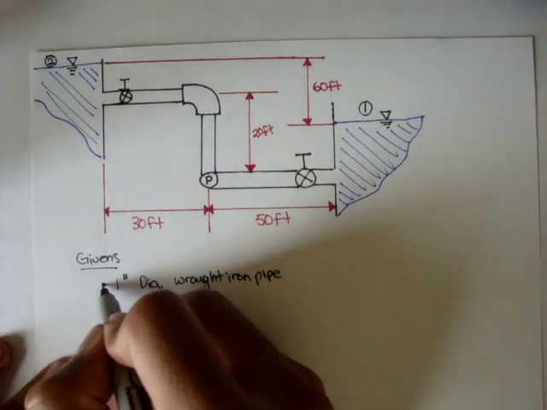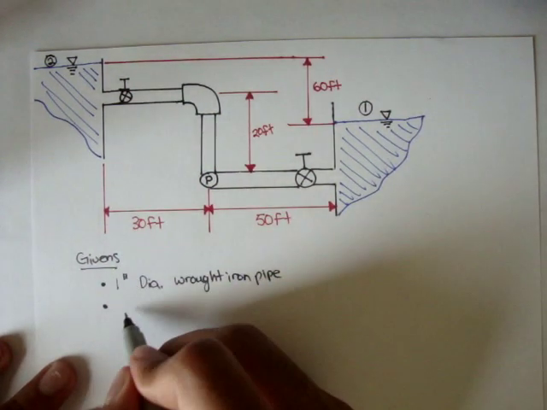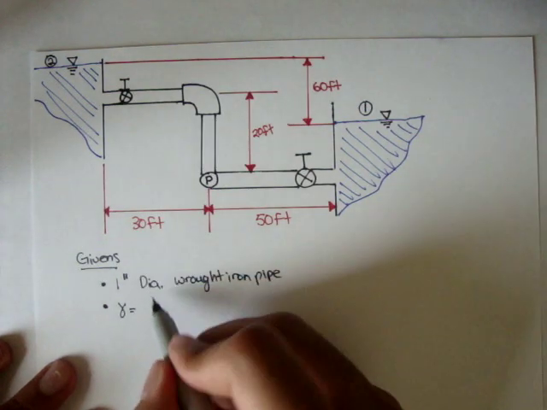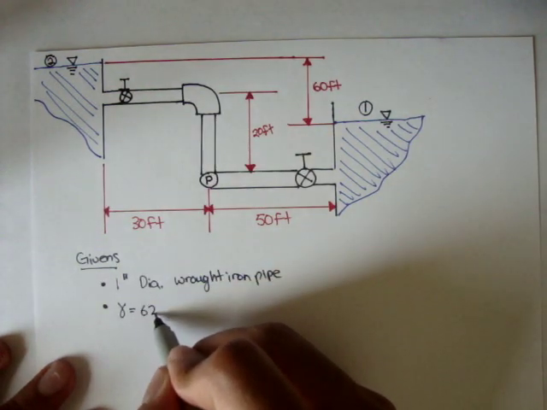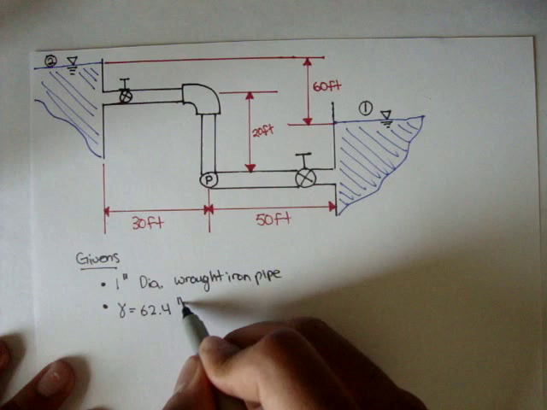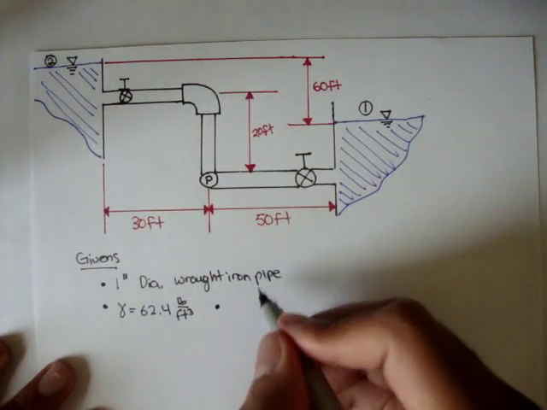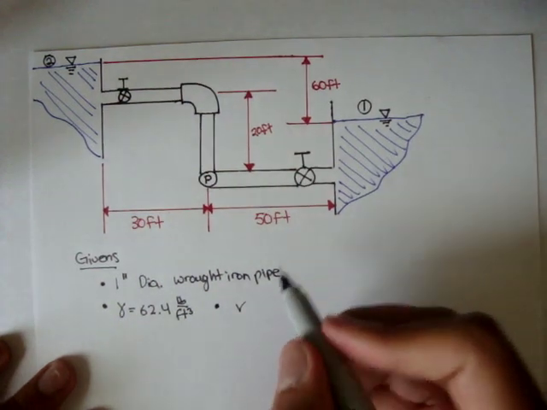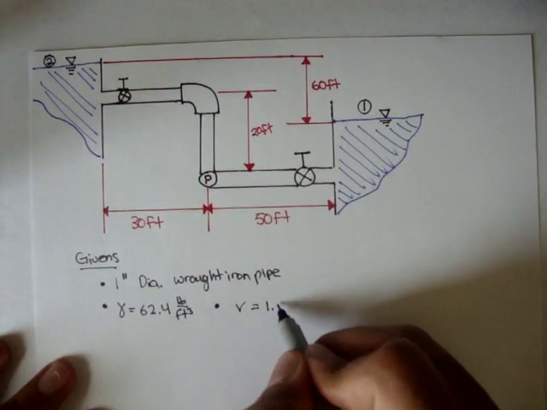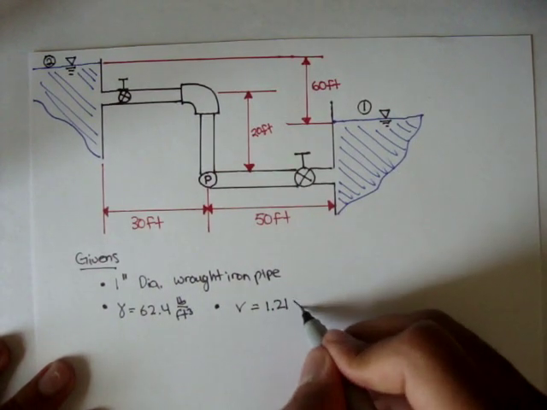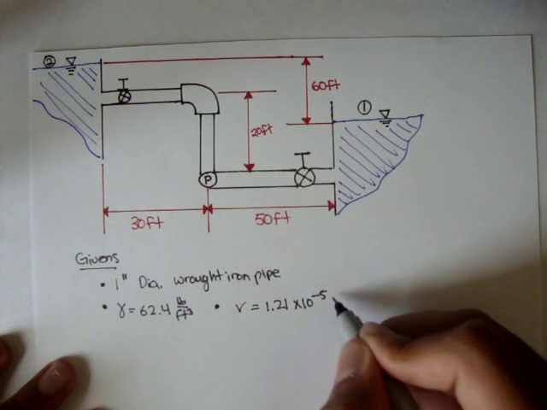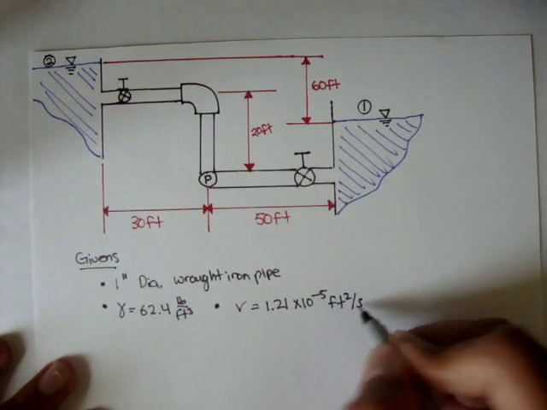So that's the first given. The second given is that the liquid that's traveling has a specific weight of 62.4 pounds per foot cubed, and it also has a kinematic viscosity of 1.21 times 10 to the negative 5th feet squared per second.